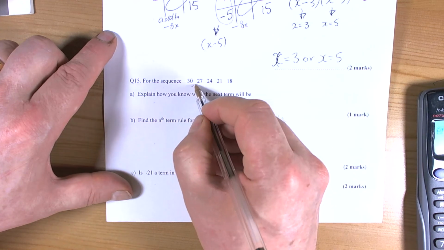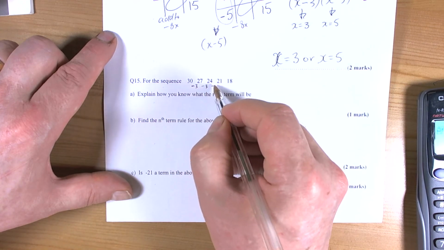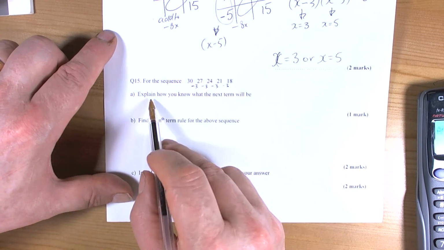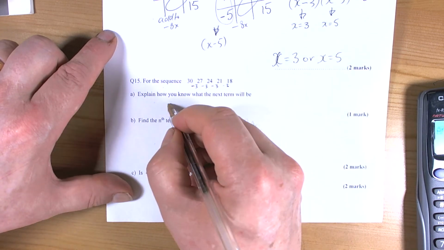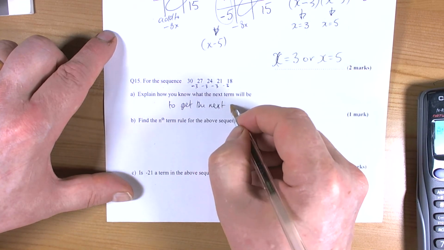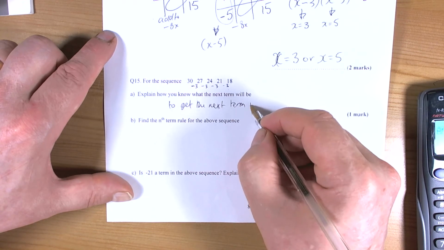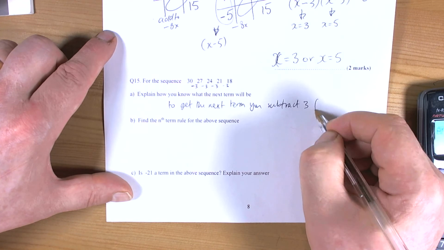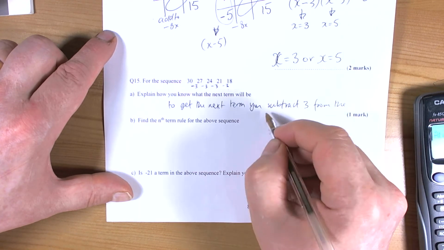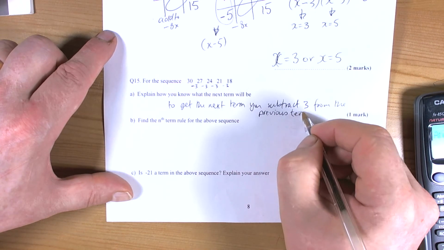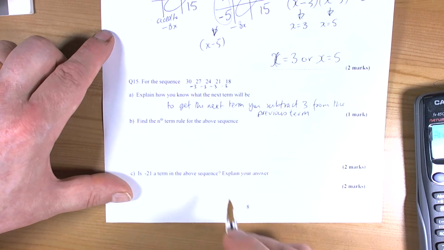So explain how you know what the next term will be. Well, let's have a look. So we always try the differences first. Yep, we can see that we're taking away 3 all the time. So to explain how you know what the next term will be, we basically say to get the next term, you subtract 3 from the previous term. Okay, and it then says find the nth term rule for the above sequence.